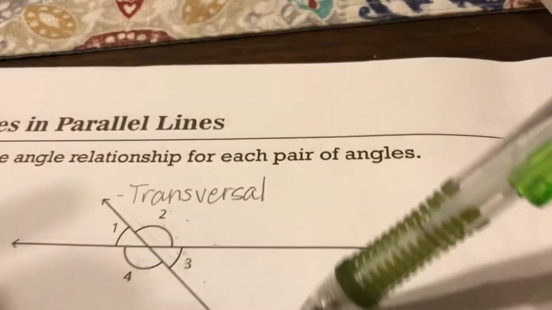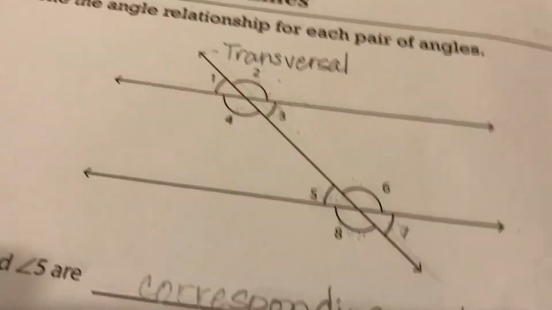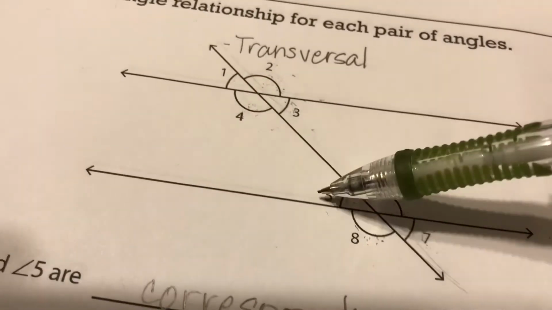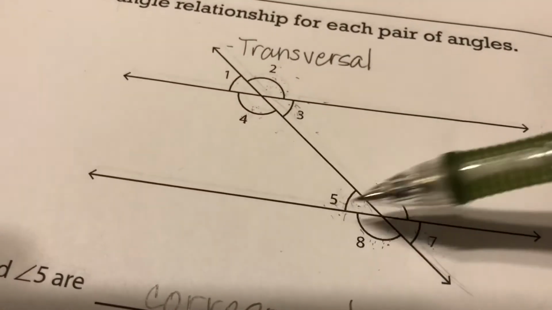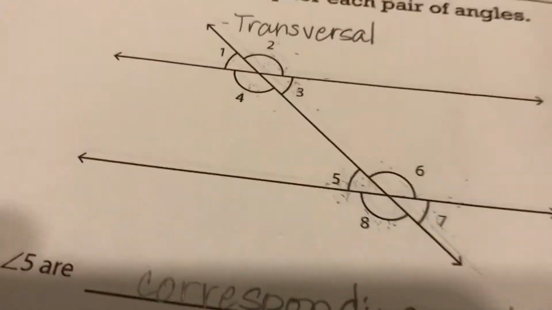Then you have angle 3 and angle 6. Angle 3 and angle 6 are same side interior angles. Well, I know that 3 and 5 are congruent, and I can see that 5 and 6 are a linear pair. They're supplementary. They're going to make a straight line.